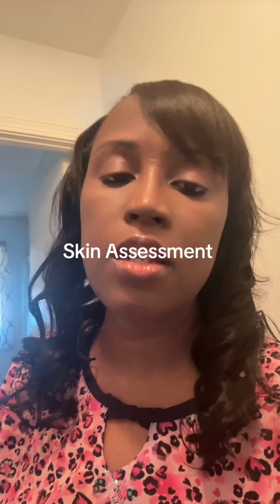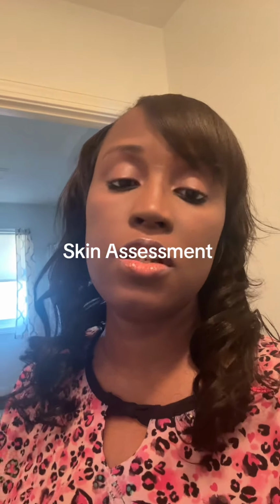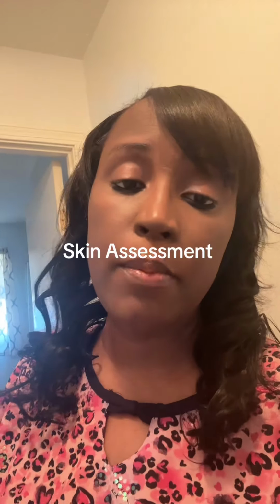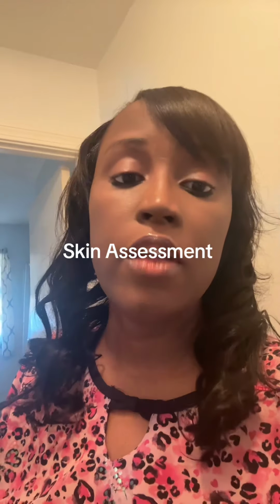Anything you find on the skin goes into the skin assessment section on the nursing assessment paperwork, or it's in the computer now that you'll have.